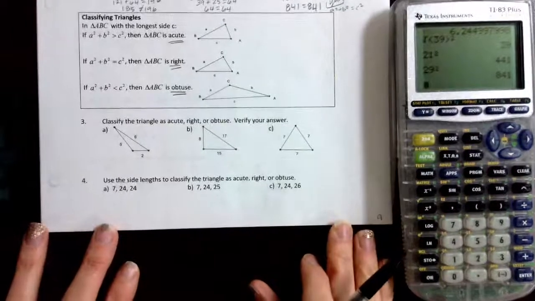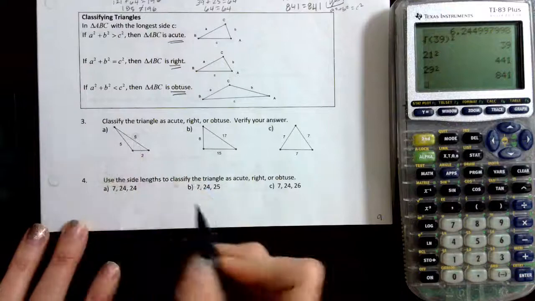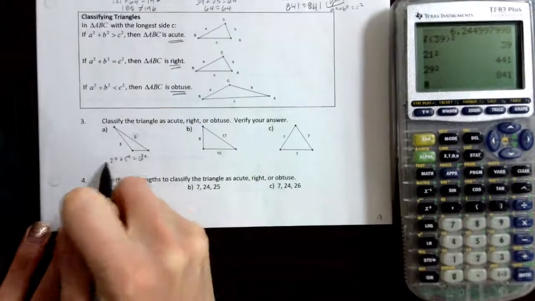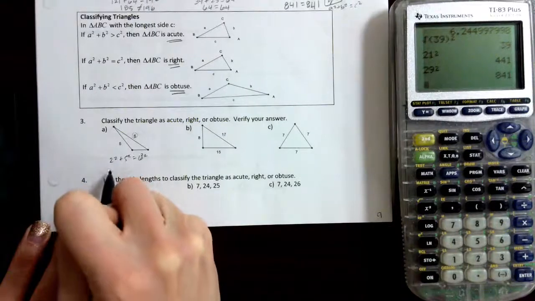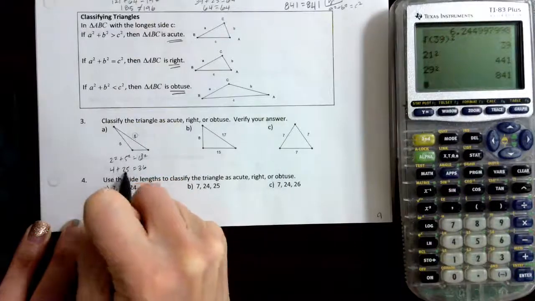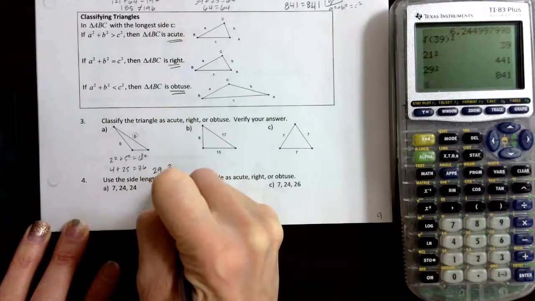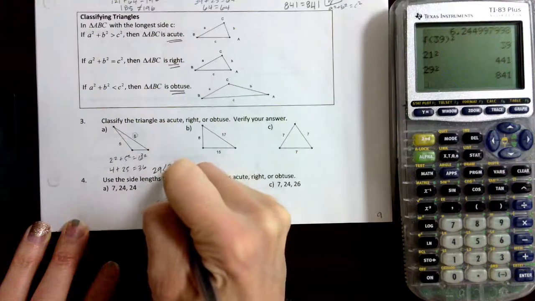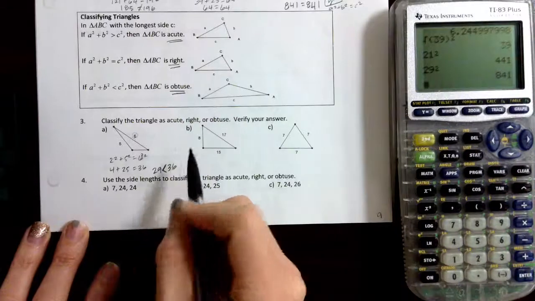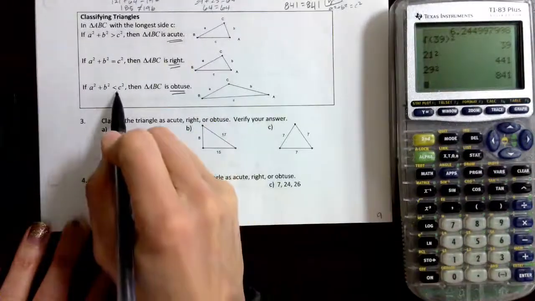Okay, so down here, 2, 5, and 6. 6 is the longest. I'm going to put that at the end. So I'm going to say 2 squared plus 5 squared is equal to 6 squared. 2 squared, 2 times 2 gives me 4, plus 5 squared is 25, equal to 36. If I add those two together, I get 29, which is not equal to 36. I know that 36 is bigger. Okay, so 29 is less than 36. If I go back and look at my inequalities, if that last number is the largest, it has to be obtuse.